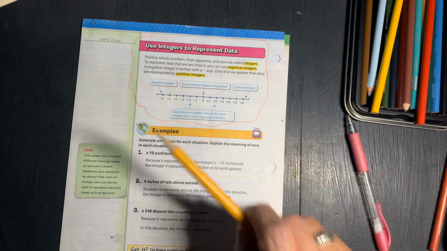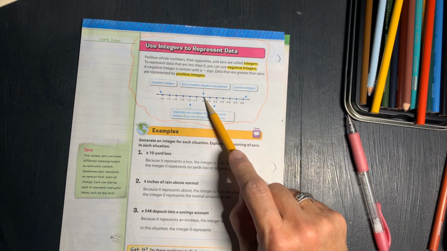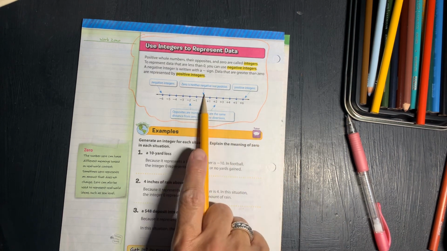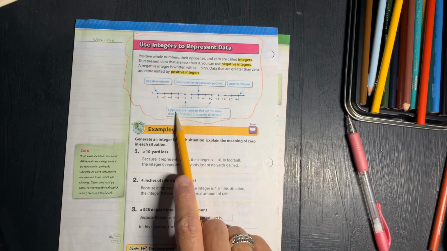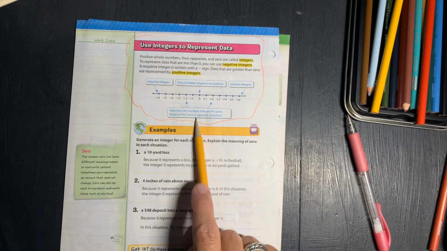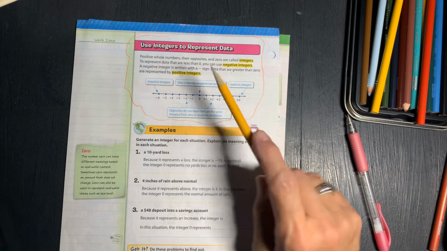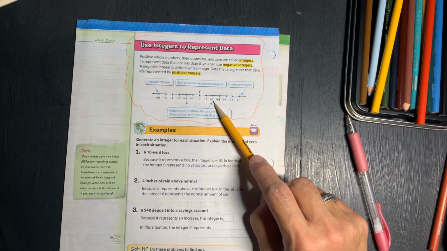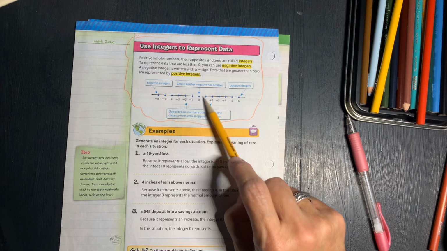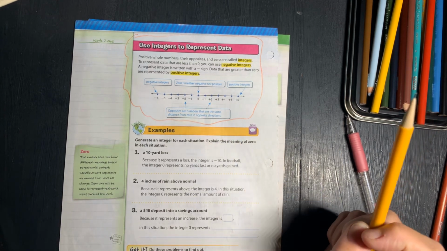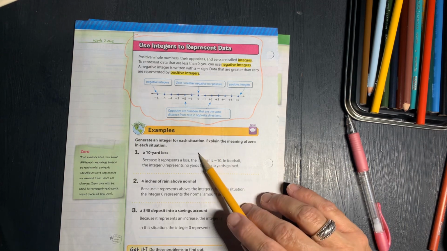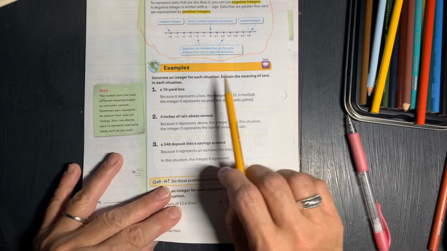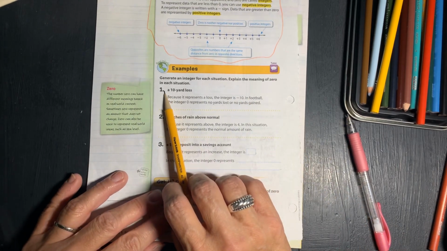And I love this, here you've got 0 in the middle. Just know that 0 is neither negative nor positive. Your positive integers are to the right, your negative ones are to the left. And then it says opposites are numbers that are the same distance from 0, but in opposite directions. So the opposite of +2 is -2, because it's 2 units from 0, 2 units from 0. Looking at this next part, it says generate an integer for each situation. Explain the meaning of 0 in each situation.